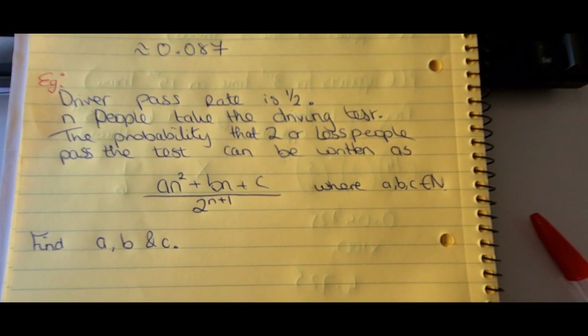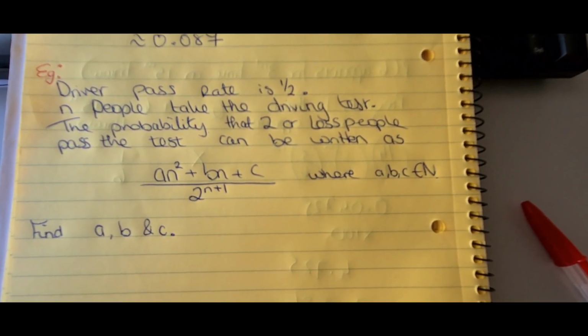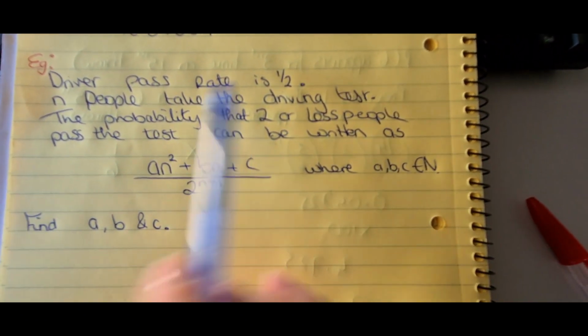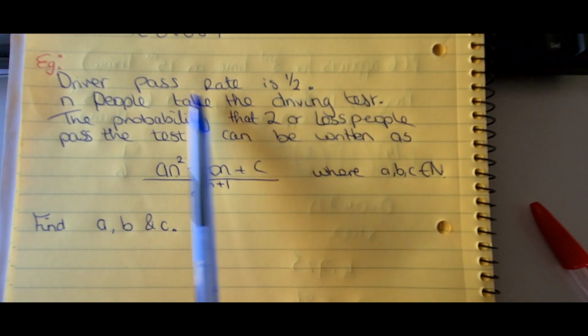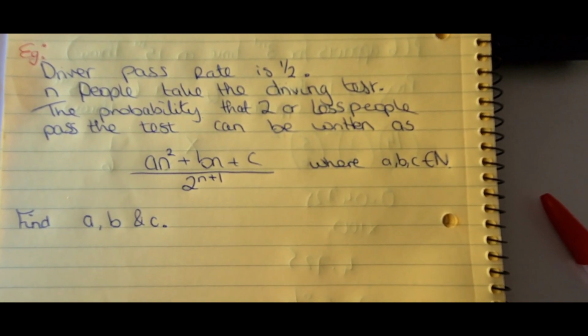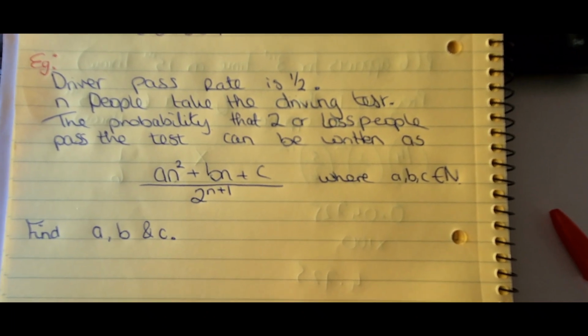Okay, the next example then. This isn't a restricted Bernoulli trial now, this is just a regular Bernoulli trial. So the driver pass rate in a test centre is 1/2. So the probability you pass is a half. Obviously the probability that you fail is another half. Each trial is independent of each other. Okay, each driver is obviously independent.